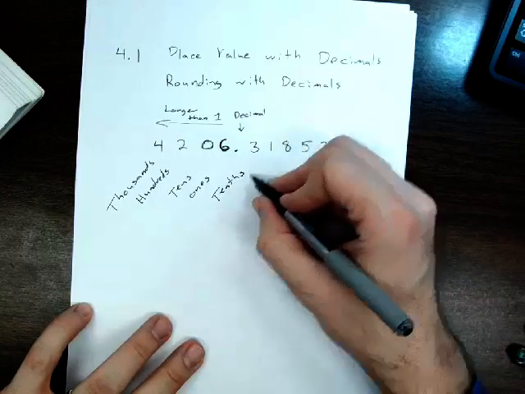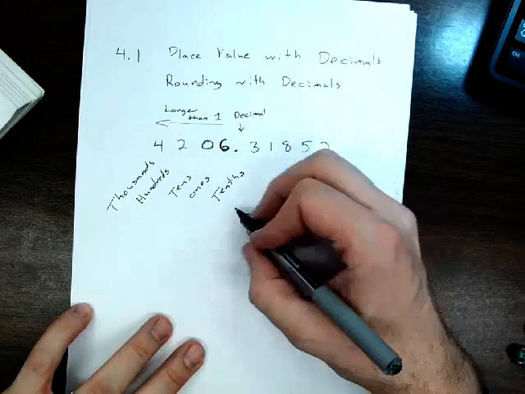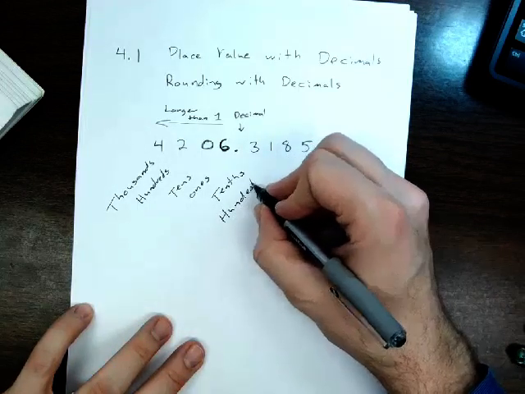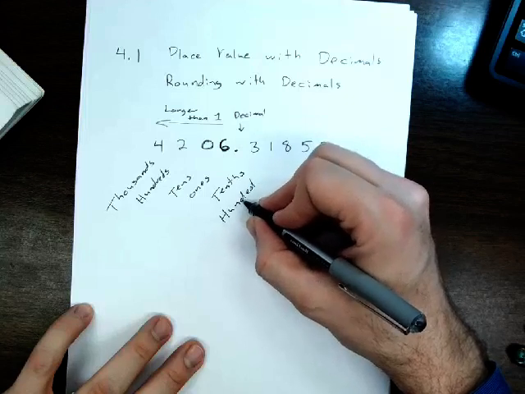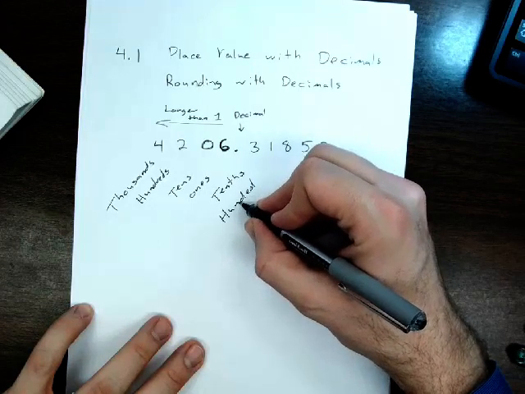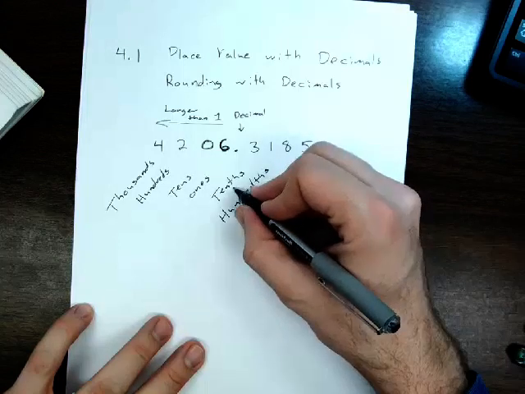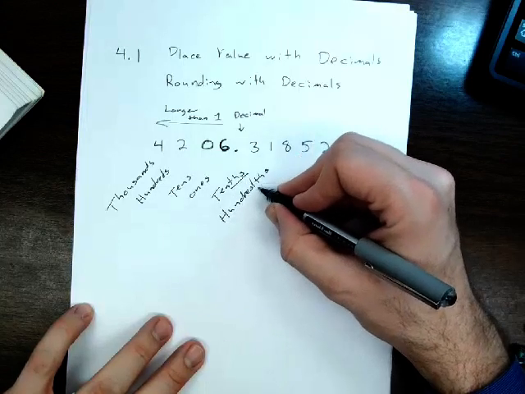This is the tenths place. The next place would be our hundredths place. I suppose it helps if I spell that. Hundredths place. And notice that we have this suffix of ths.